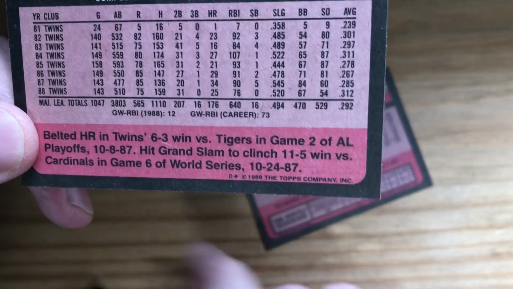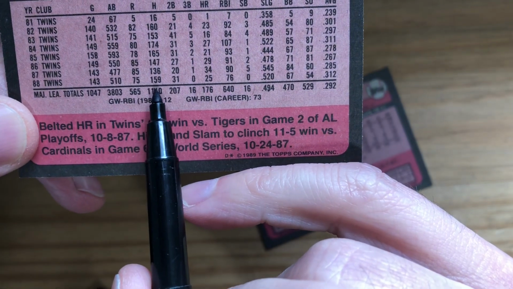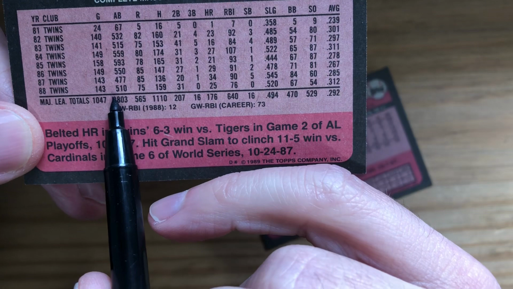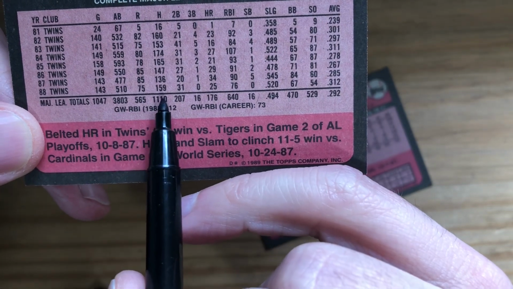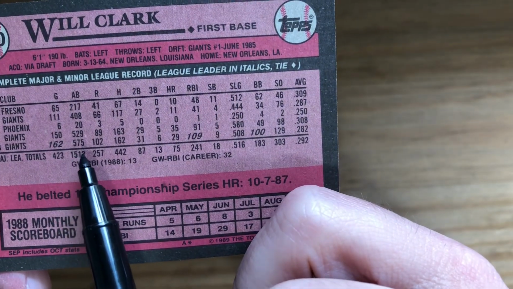And so if you look very carefully here, you can see that Kent had, I'm sorry, 510 at-bats and 159 hits. And when I look at Will Clark's data in 1988, he had 575 at-bats and 162 hits.